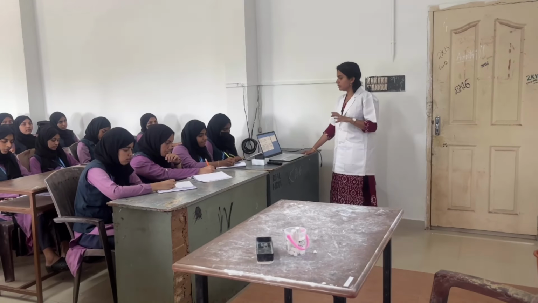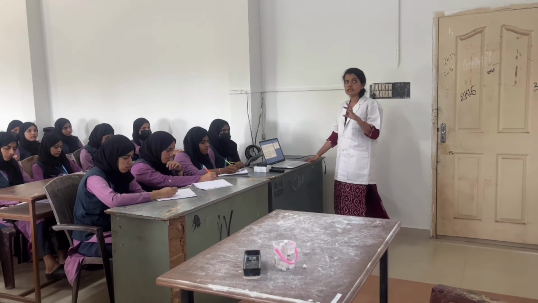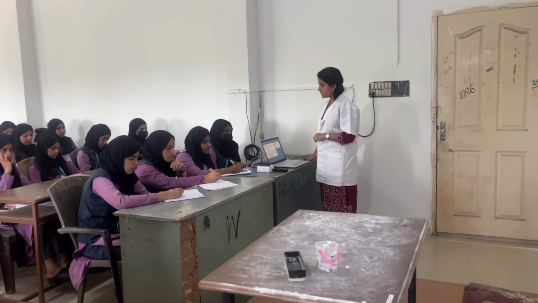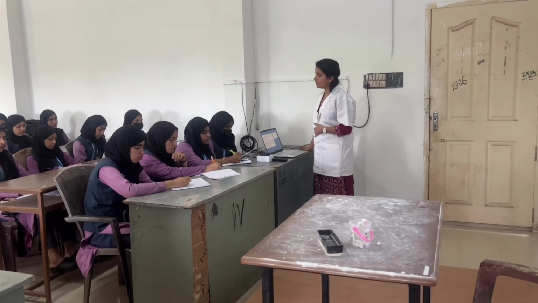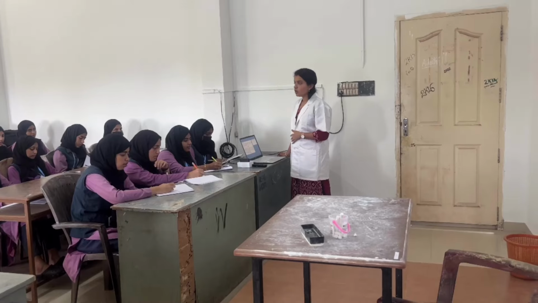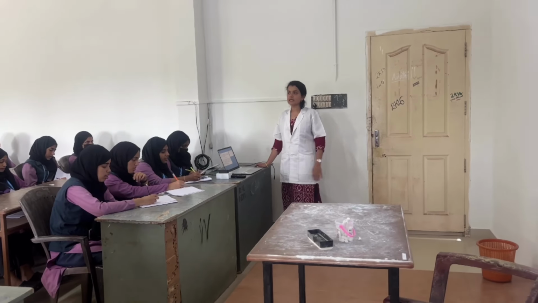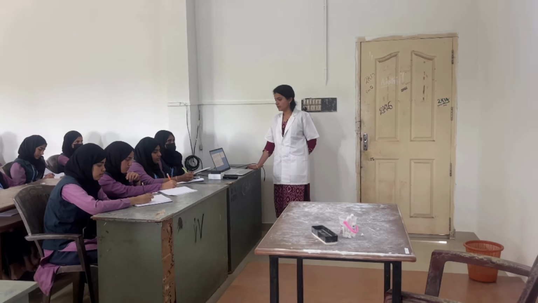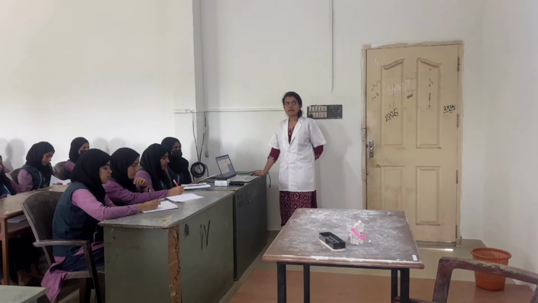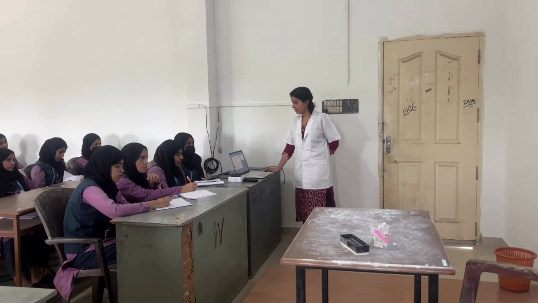Now velocity v of sedimentation is expressed by Stokes law. What is the equation? V is equal to 2r square into rho minus rho 0 into g divided by 9 eta 0. What is V? V is the velocity of sedimentation.